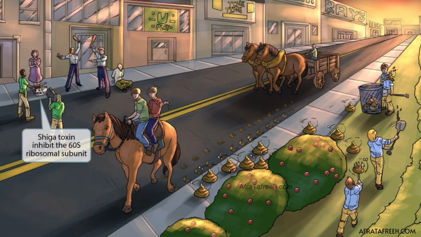Well, as you can see, there's been a big altercation between this news crew and local law enforcement. The 60-minute news crew is attempting to record this parade, but the police officers are not having it. The guy handcuffed on the ground got pretty upset and was protesting, so the officers handcuffed him and put him on the ground. Anyway, the guy holding the clapperboard that says 60 minutes on it should help you think of the 60S ribosomal subunit. This, along with the fact that this camera crew is being inhibited by law enforcement, should help you remember that Shigella produces a toxin known as shigatoxin, which inhibits the 60S ribosomal subunit.